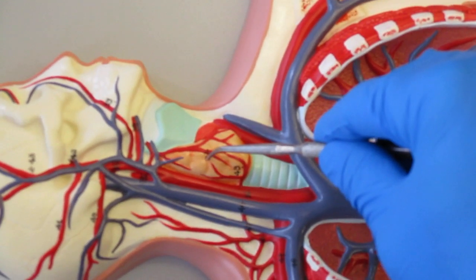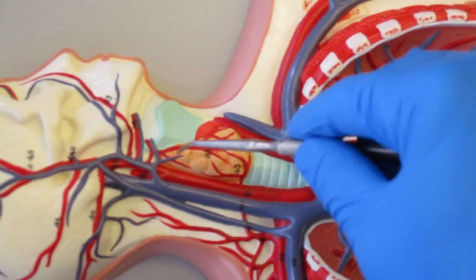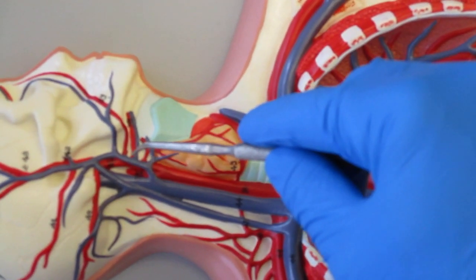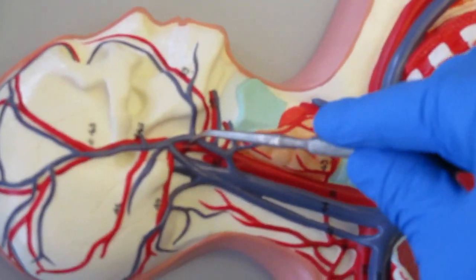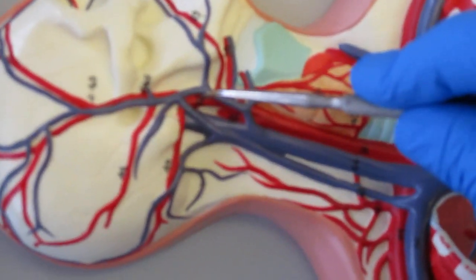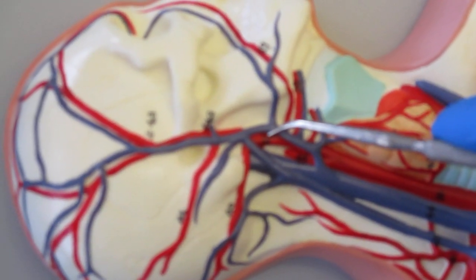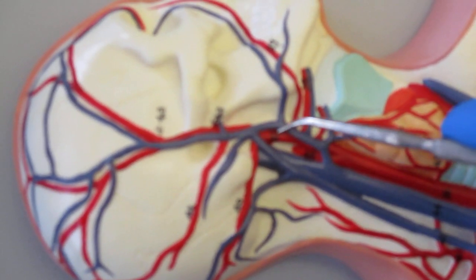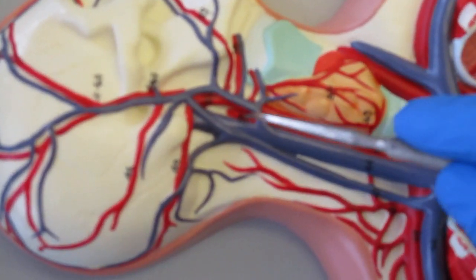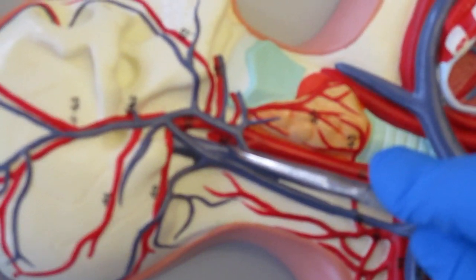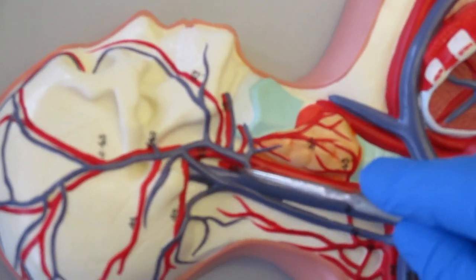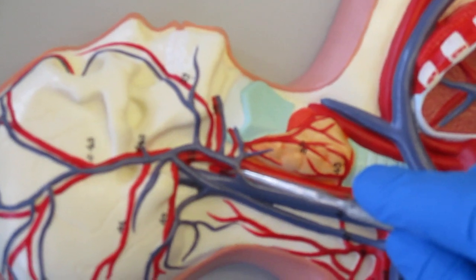The external carotid artery would be right here. External carotid artery right there. And internal carotid artery would be right here. So the external carotid artery and internal carotid artery.